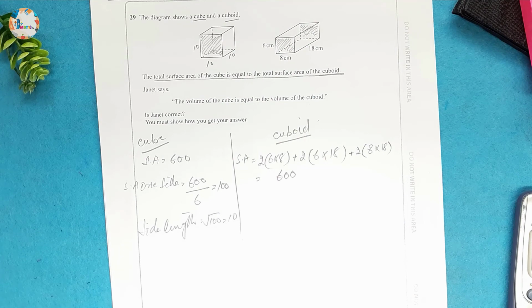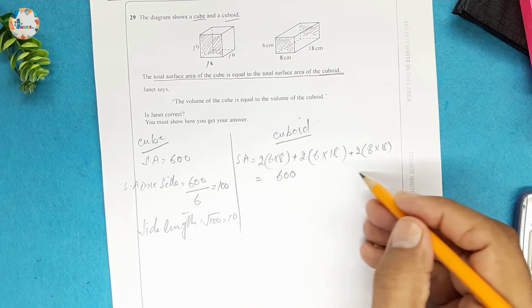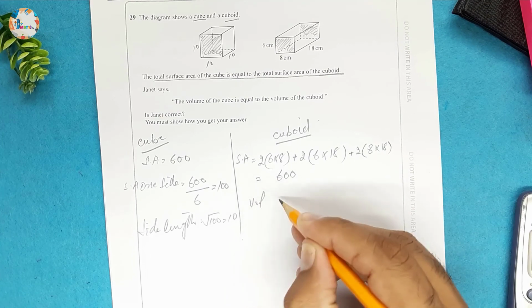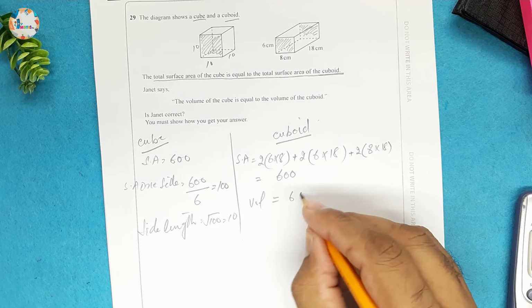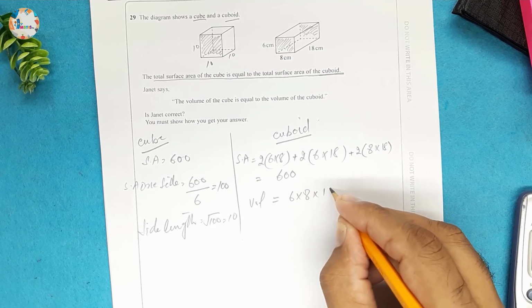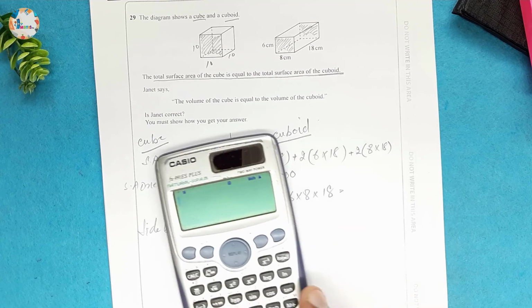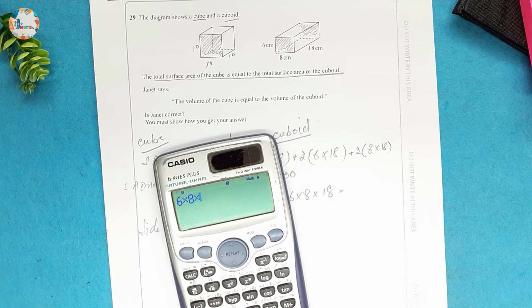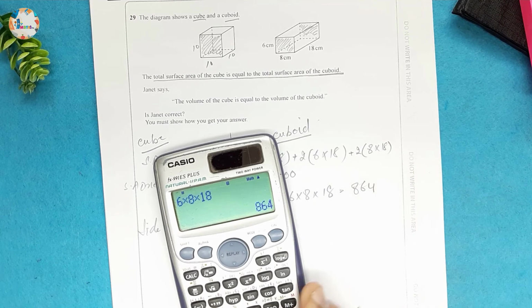Now what we can do, we can find the volume of the cuboid. Volume of cuboid will be 6 into 8 into 18, and 6 multiplied by 8 into 18 will be equal to 864.